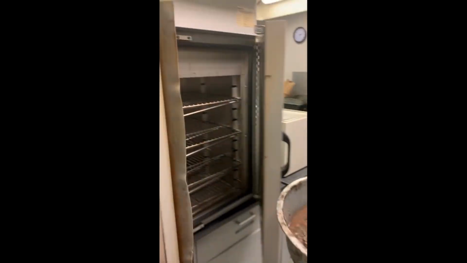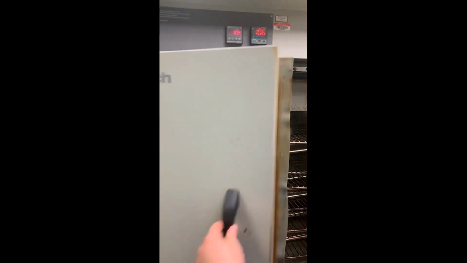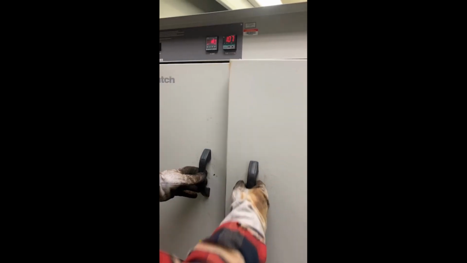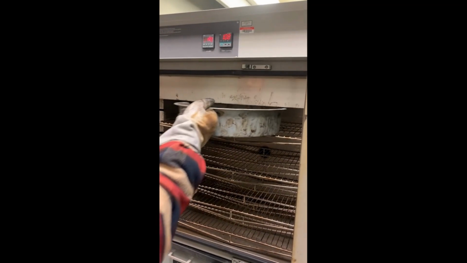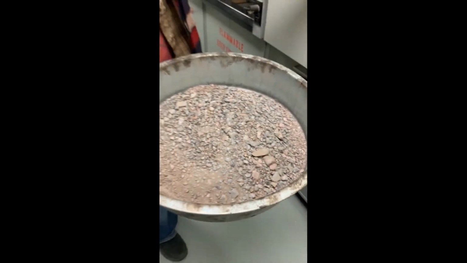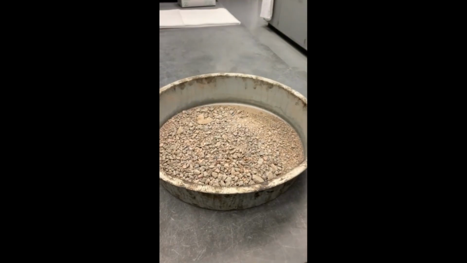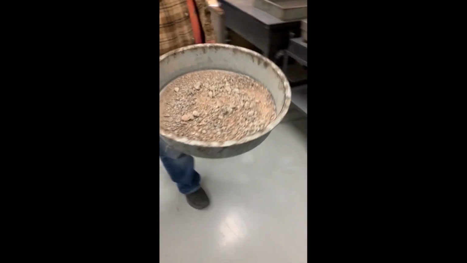Then place the sample into an oven at roughly 110 degrees Celsius. When the sample is dry, remove it from the oven to let it cool. Once the sample is cool, it is ready for gradation.